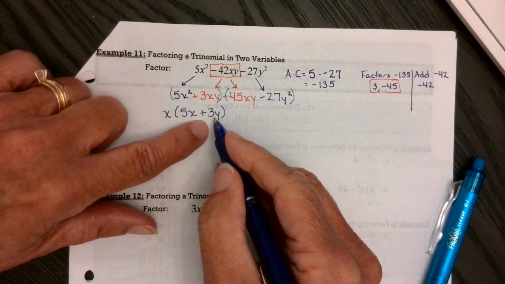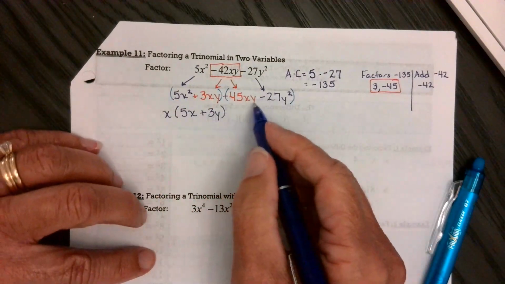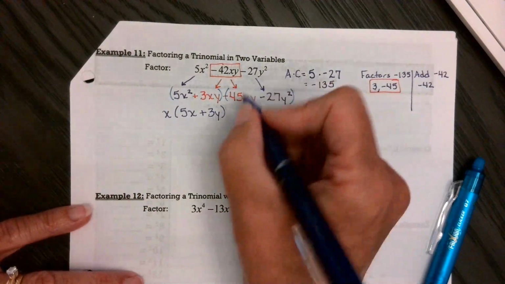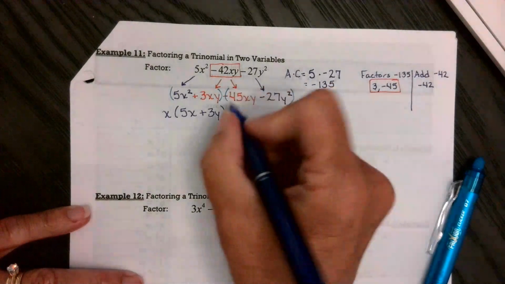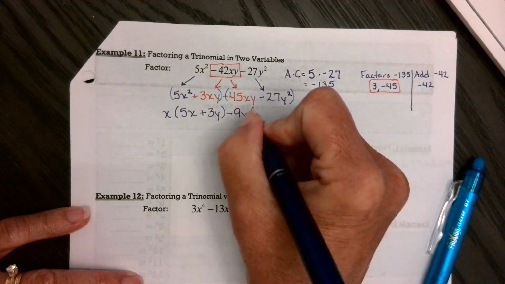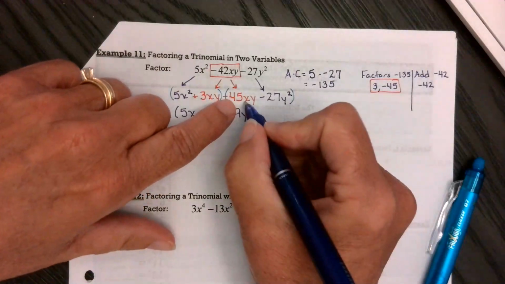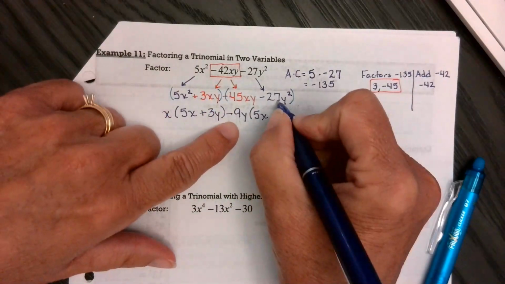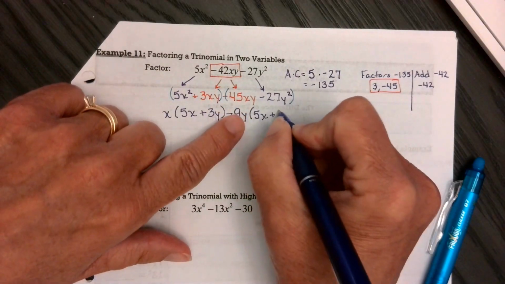Divide this by x, and I get 3y. I am going to factor out a negative 9, okay, actually a negative 9y, and I end up with a positive 5x plus 3y.